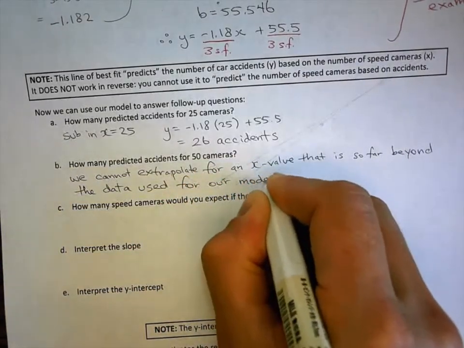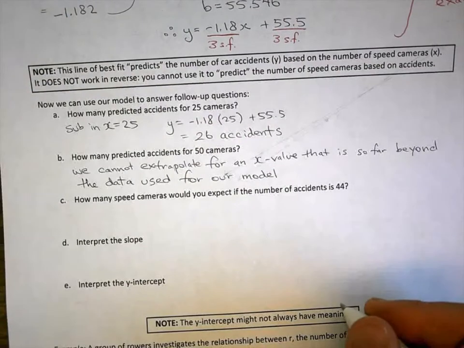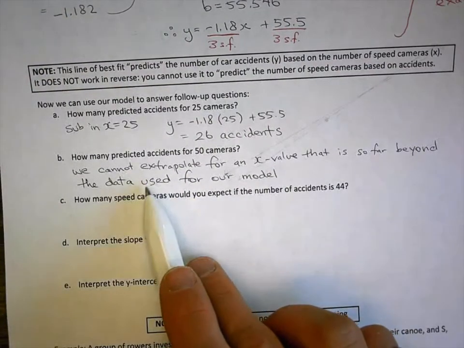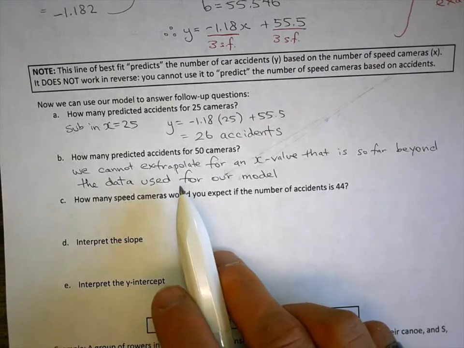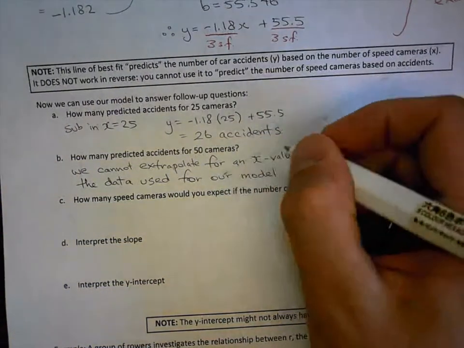It wouldn't be right. It would be like the weatherman using his weather model to try to predict the weather for next summer, right? It'd be a very far extrapolation.